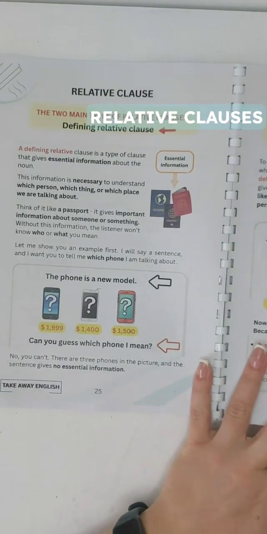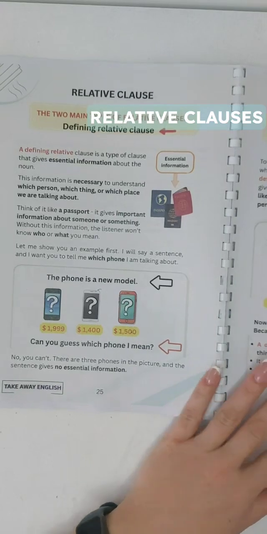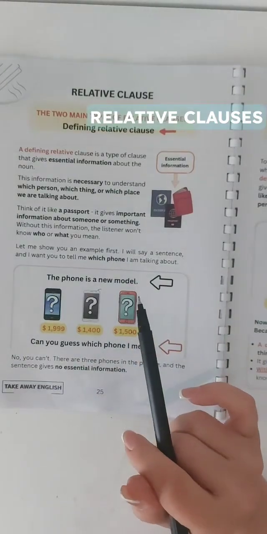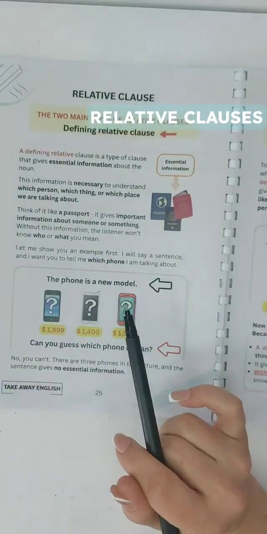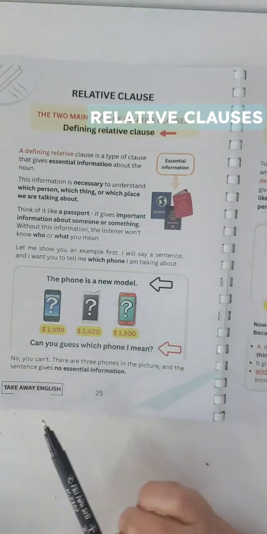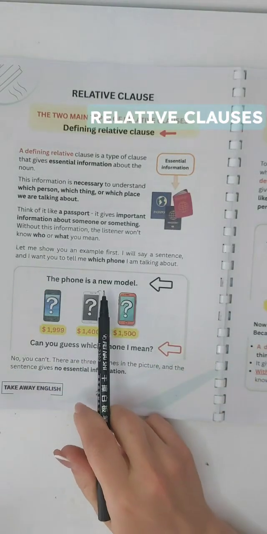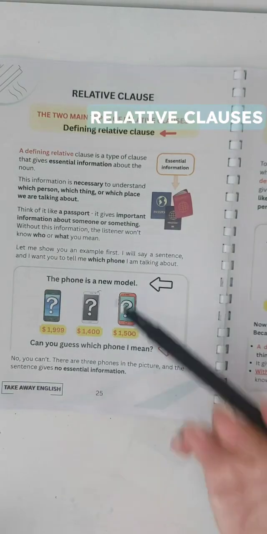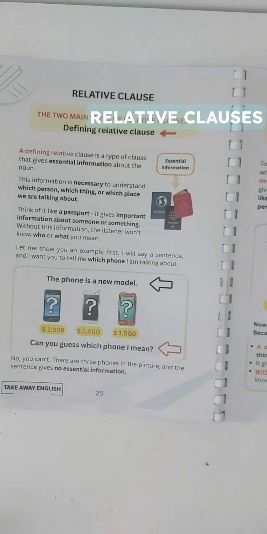So, for example, here, defining relative clause when we provide essential information. The phone is a new model. The phone is a new model. Can you guess which phone I mean?